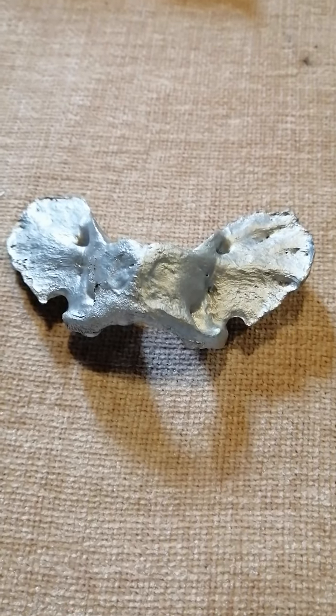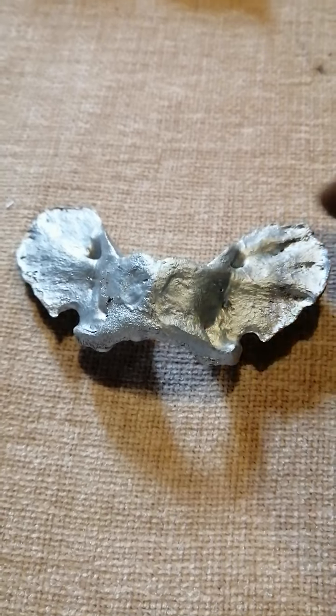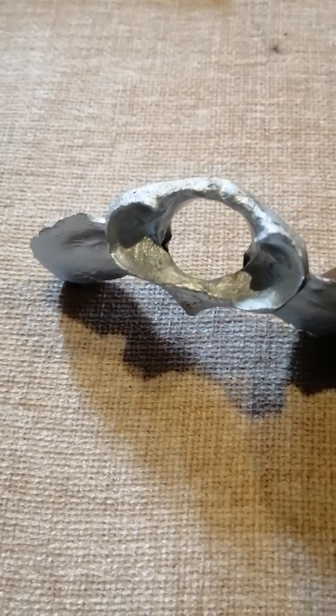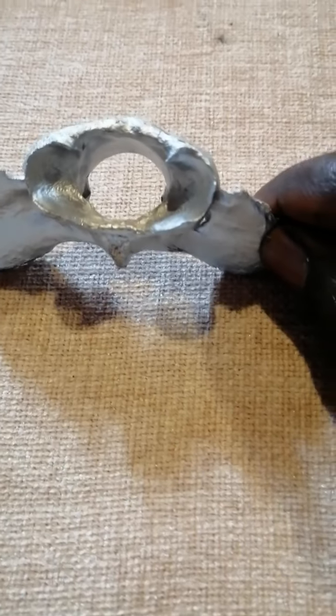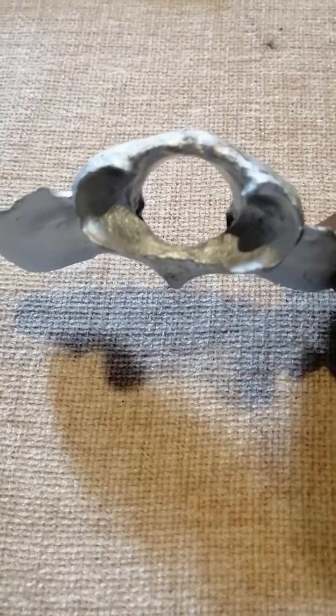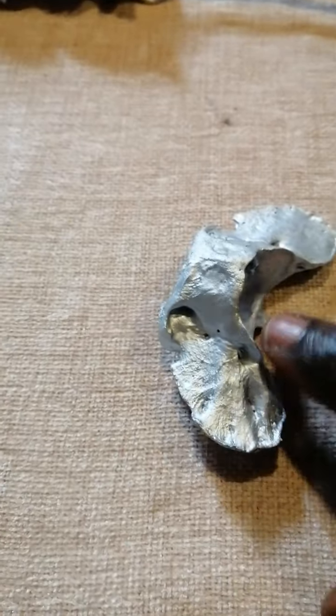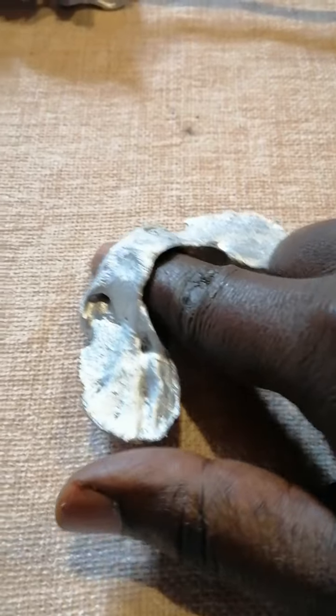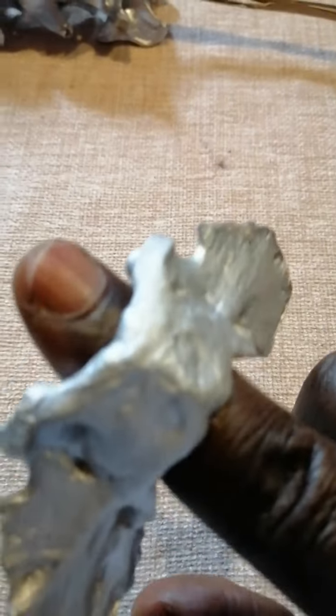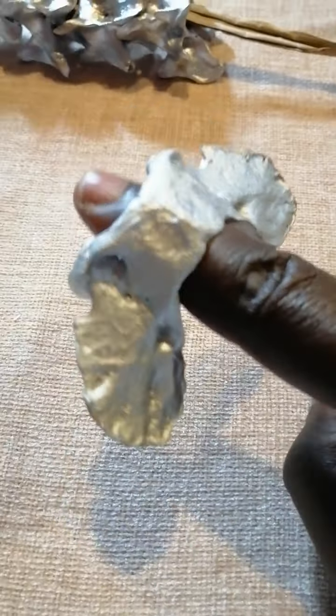And then, secondly, we have the neural canal. This particular hole, that is the canal. You can see through it. You are able to see the pen through the neural canal. In fact, with my finger, you can see the size of the spinal cord. So my finger will represent the spinal cord.